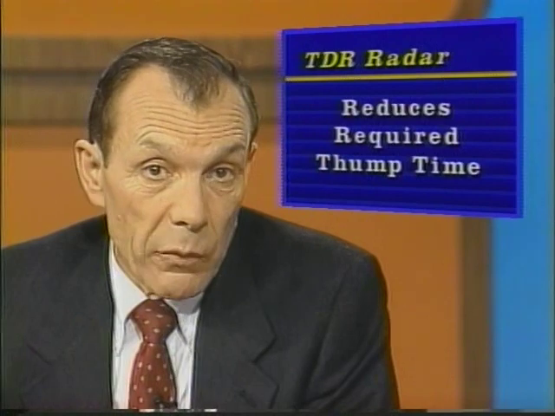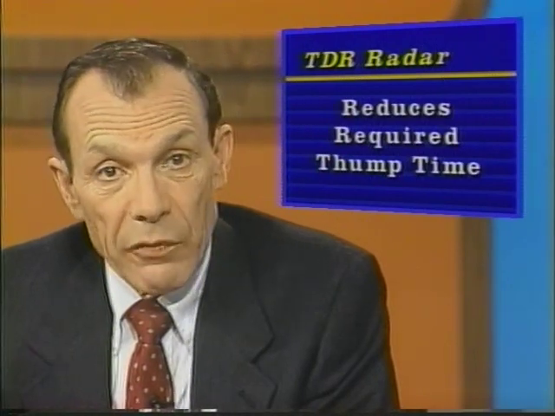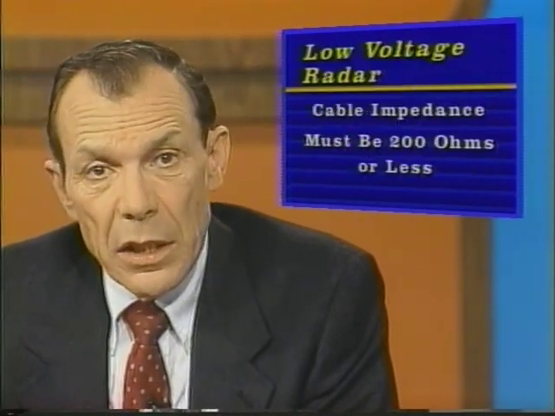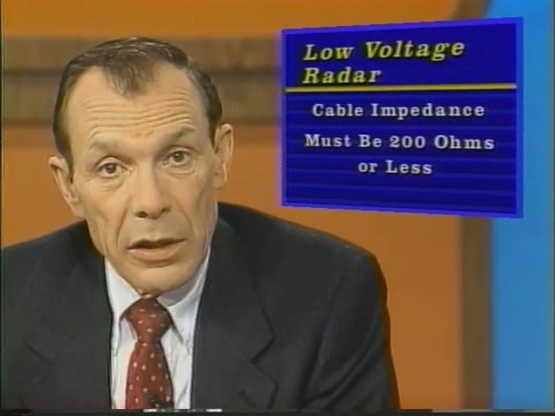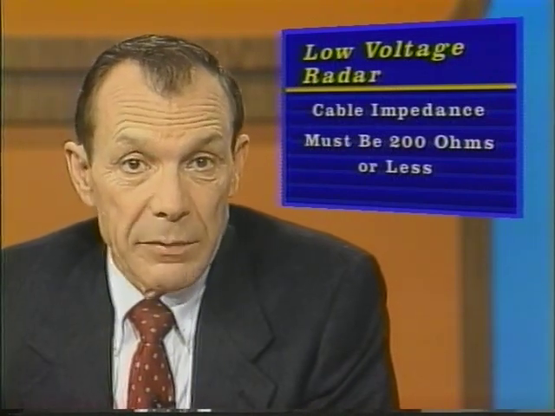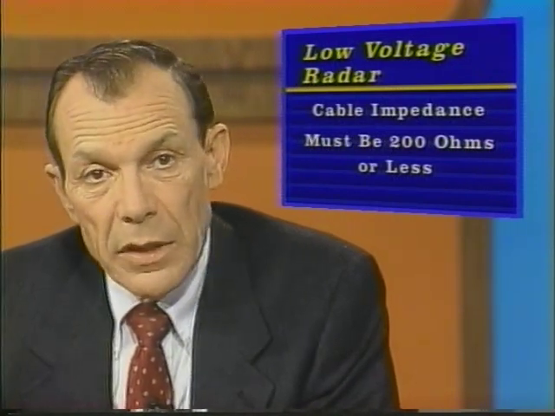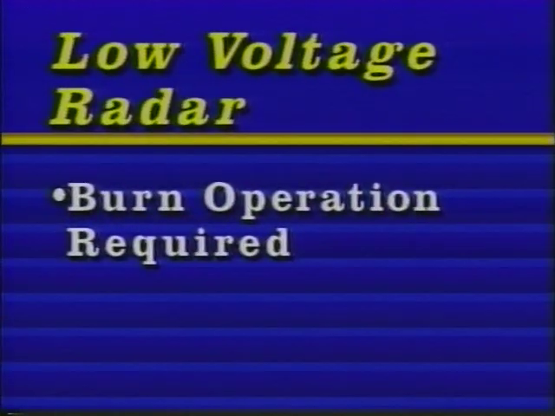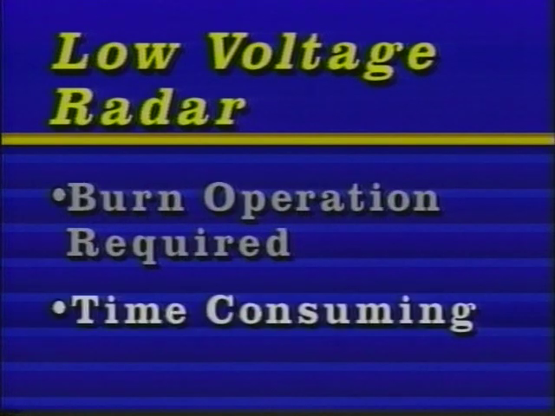In the past, low voltage radar was used to locate cable faults with some success. The major problem with the low voltage radar is that the impedance of the fault has to be 200 ohms or less. If the fault resistance is higher than 200 ohms, a burn operation must be made to condition the fault to a lower resistance value so a radar reflection can take place. This process can be very time-consuming, especially with oil paper insulated cables.